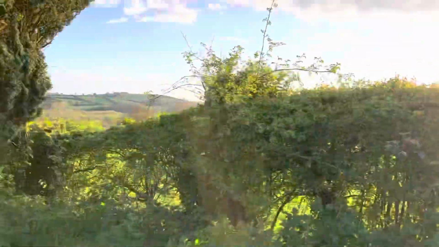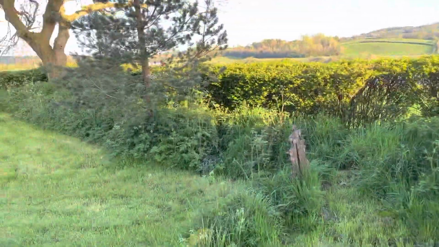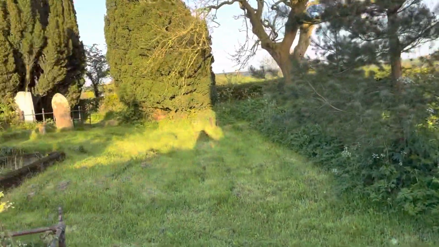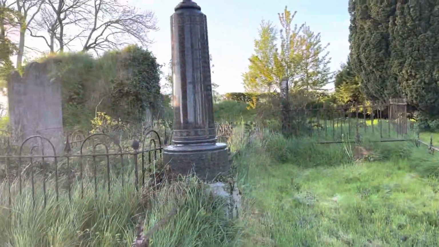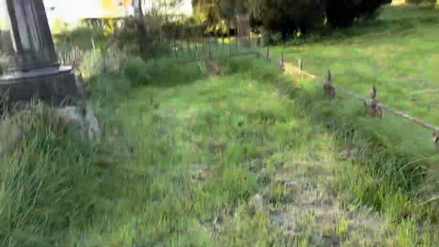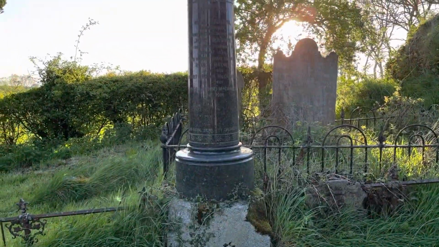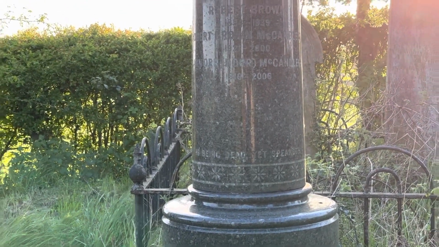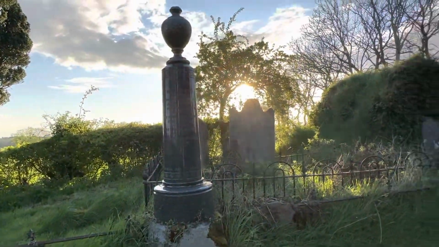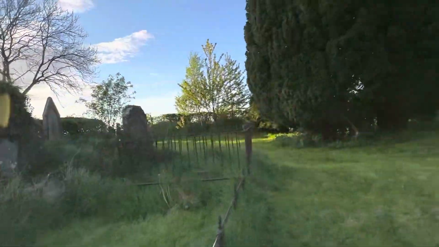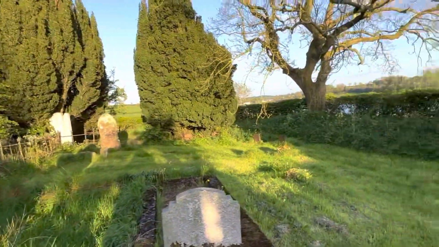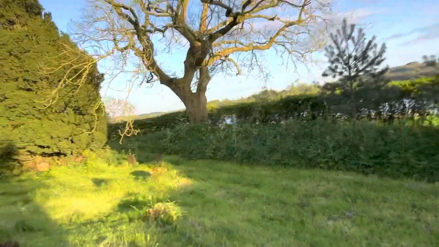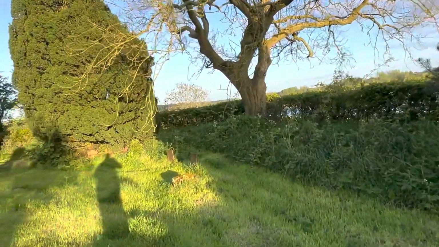Very interesting. We're going to walk around here. I think this is the most recent burial from 2006. This particular one here, quite a large plot. A little bit interesting on it. I don't know if you can see that with the sun, but it says, they being dead yet speaketh. Very interesting. Will you come with me over here and we'll have a look at some interesting stories coming up here.